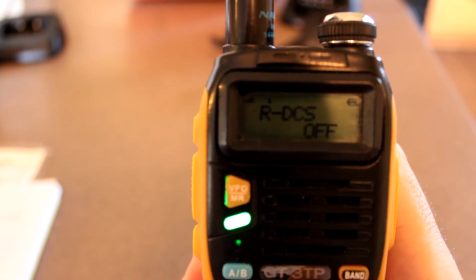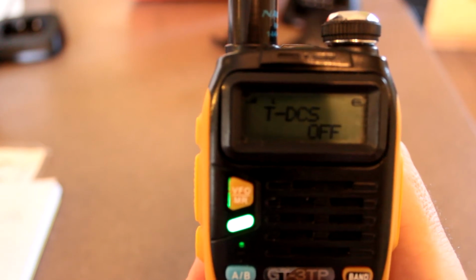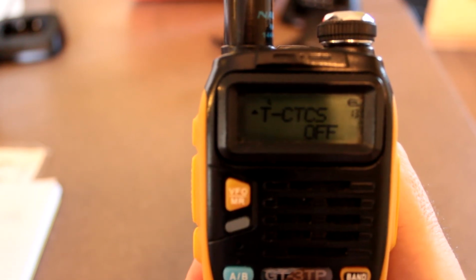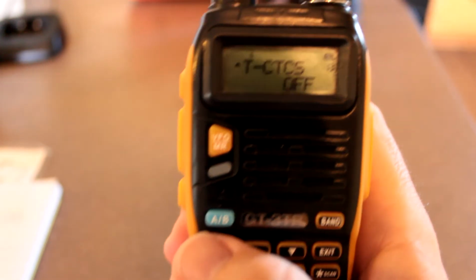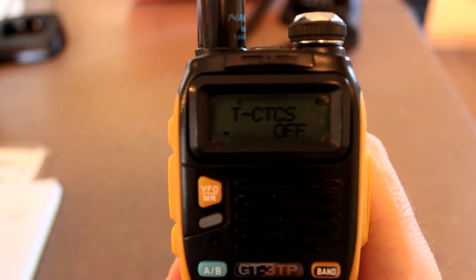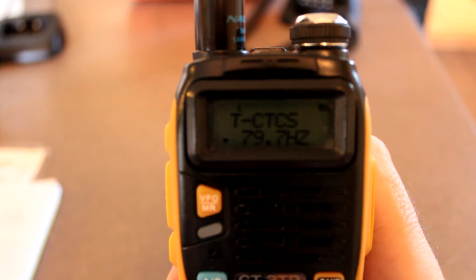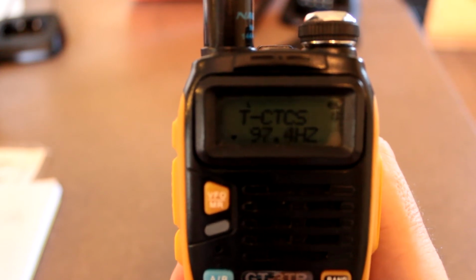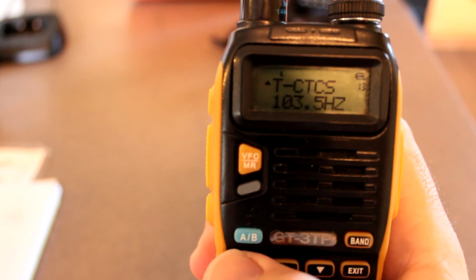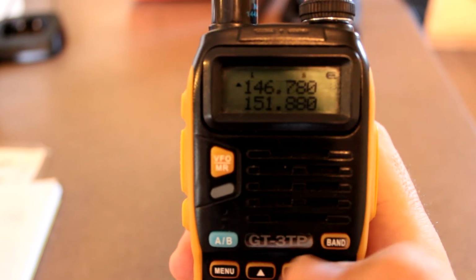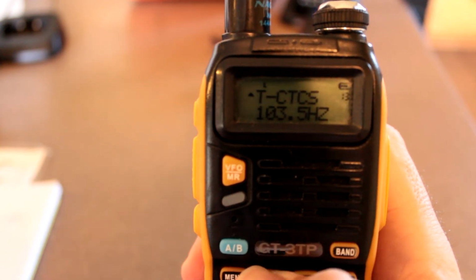This is receive. That's what the R is for. T is for your transmit, and that's the transmit that you want. CT/CSS is for your PL tone. So you hit menu, and then you're going to go to 103.5. You can scan through, or you can just type it in. Hit menu again, and now it's there. Hit exit. Go back to your menu, 103.5. It's there. Now we're going to do the offset.